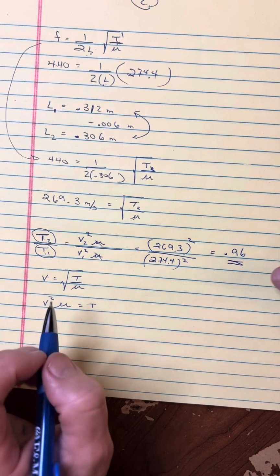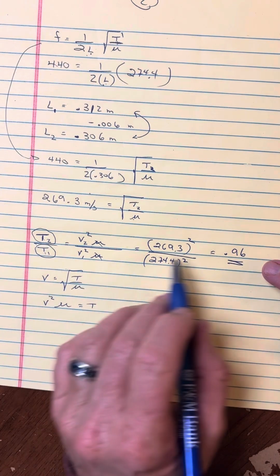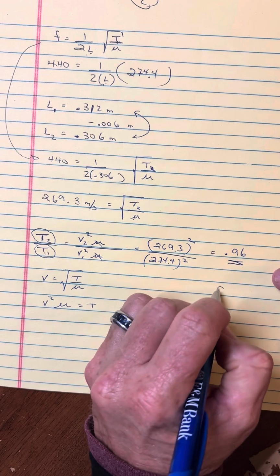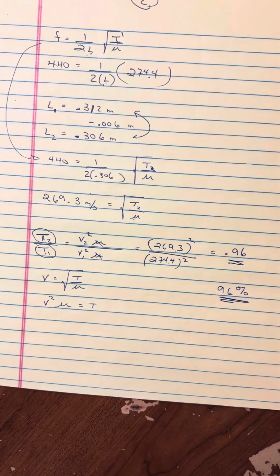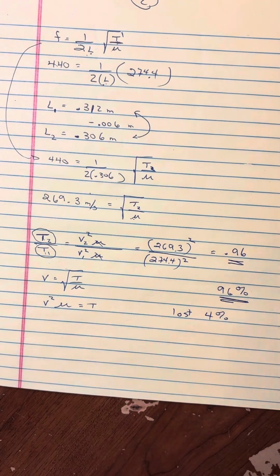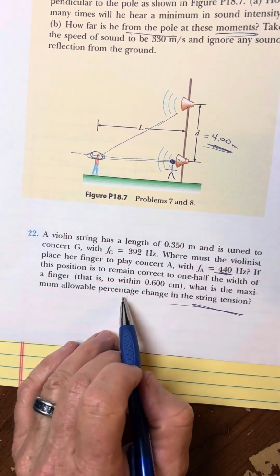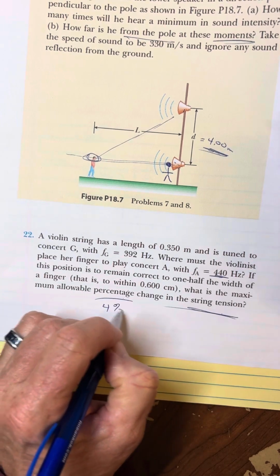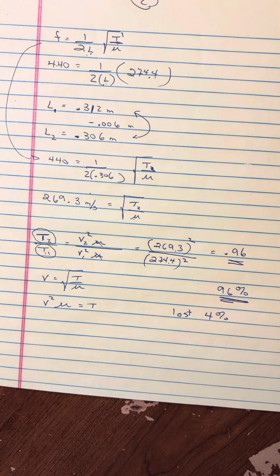And so I would say that the tension, number 2, has dropped down to 96% of its original value. So we lost 4%. And they ask, what is the maximum allowed percentage change? So we're looking at 4%. So we're willing to say within 4% now. Beyond that, we'll have to move our finger so much that it's not a good idea.